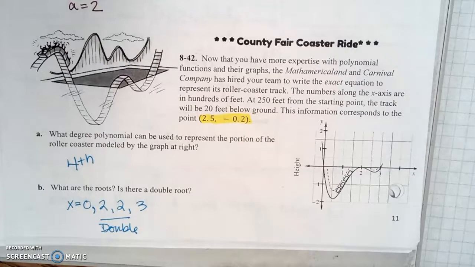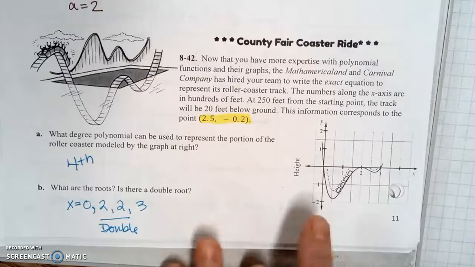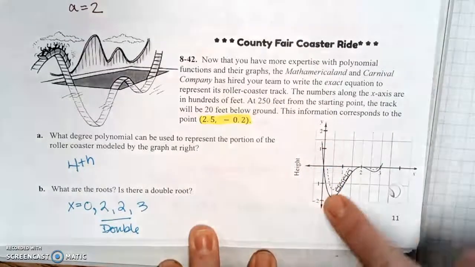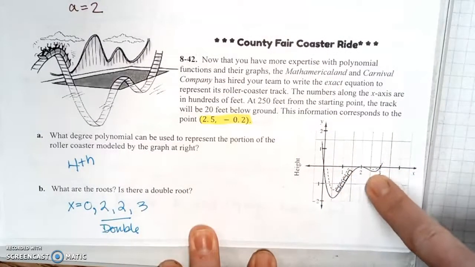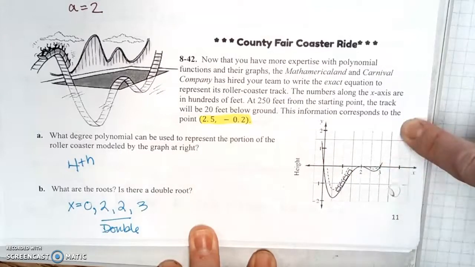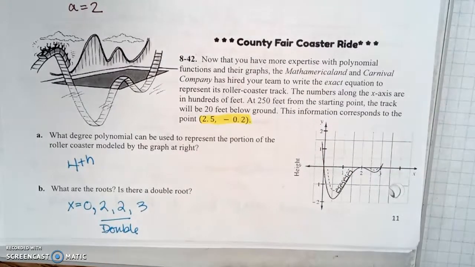Okay? So for part A, first question. What degree polynomial can be used to represent the portion of the roller coaster modeled by the graph at right? Does everybody see why it's 4? So if you start right here, you've got 1 direction, 2 direction, 3 direction, 4 direction. Okay? 4 directions, it's going to be a 4th degree polynomial. Everybody good with that? Okay.